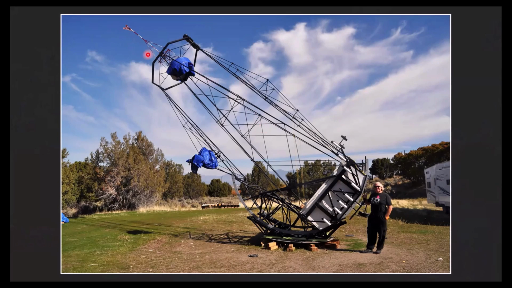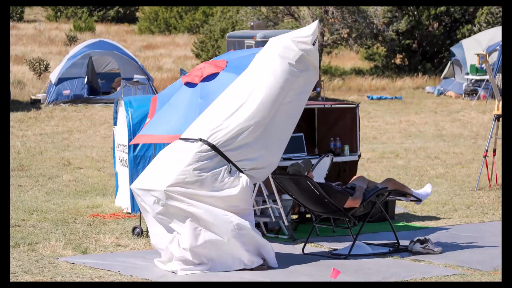I've only heard about this telescope. I've never seen it. And thank goodness he only has this out on clear nights, because if a storm came in, this thing would get struck by lightning. And there's one fun advantage of a large aperture Dobsonian, especially at a star party: you can use them for shade.